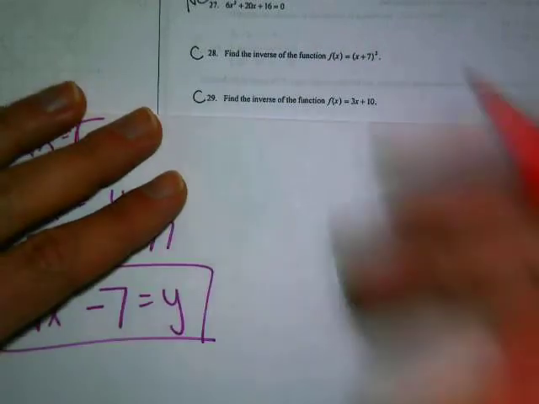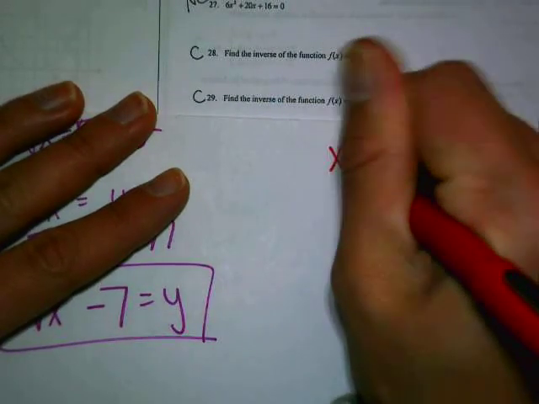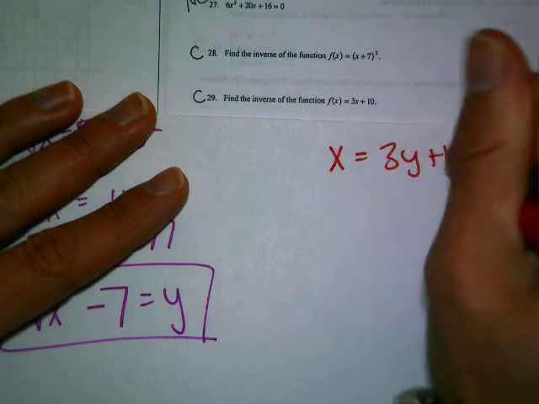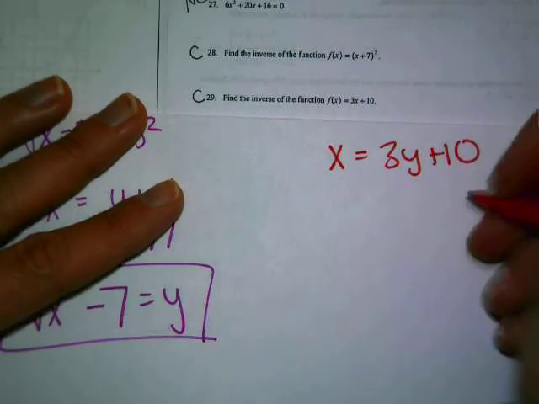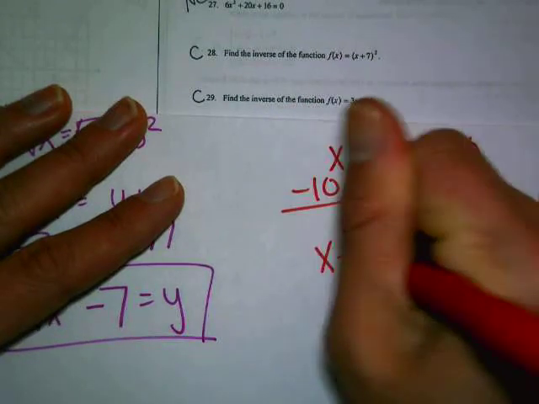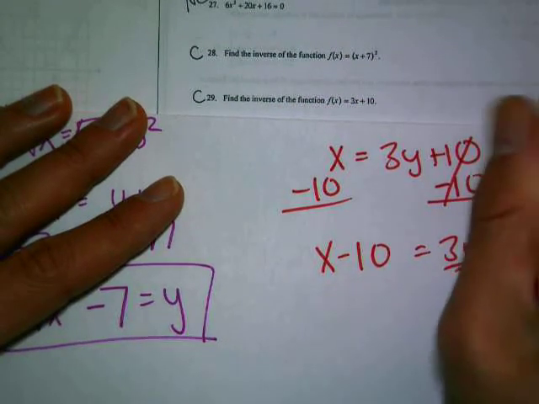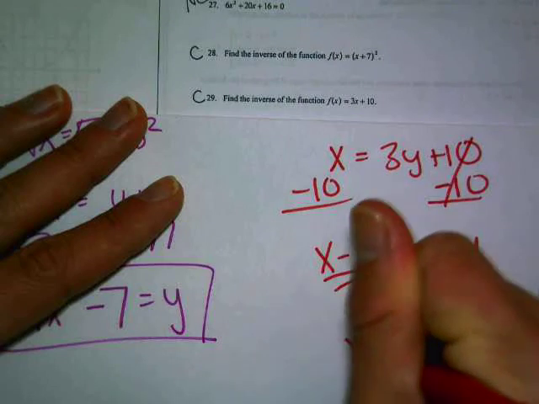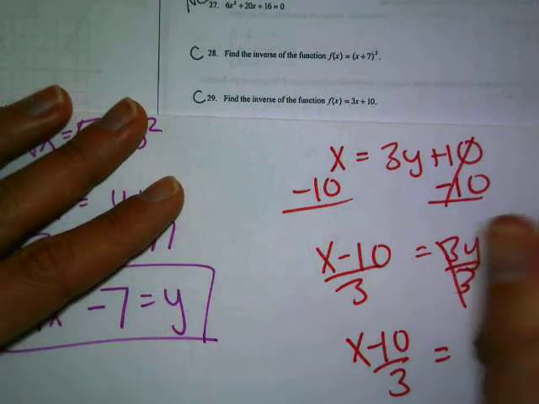All right, 29, same thing. Find the inverse. X equals 3y plus 10. Now we just got to solve for y. Minus 10 equals 3y. Divide by 3. Divide by 3. X minus 10 over 3 equals y.